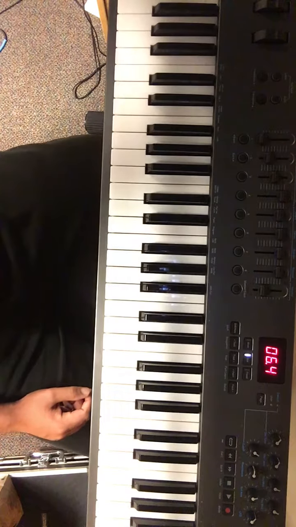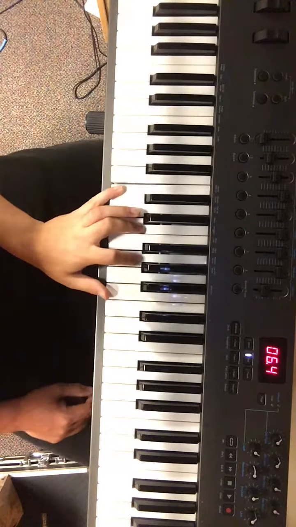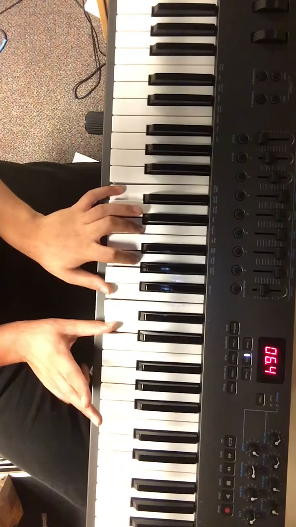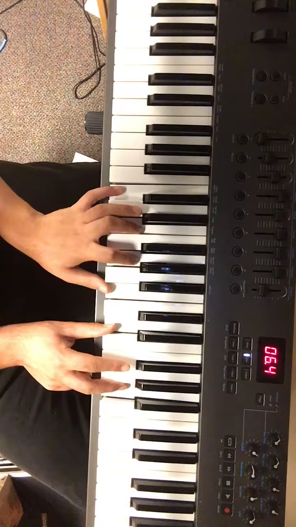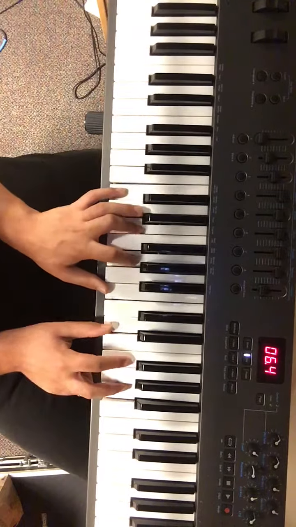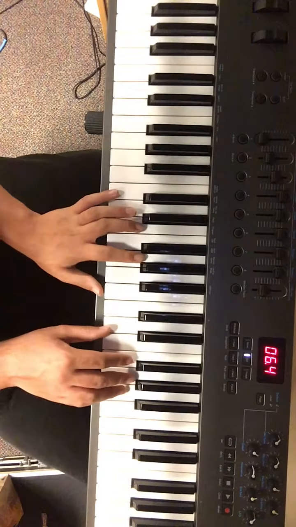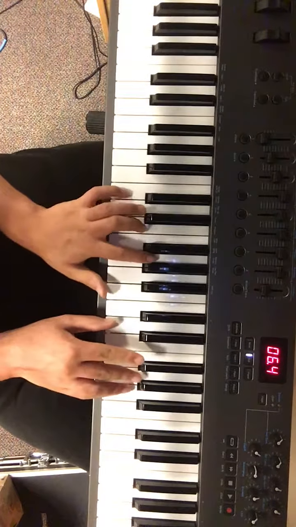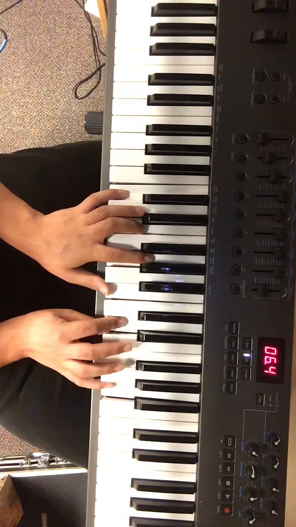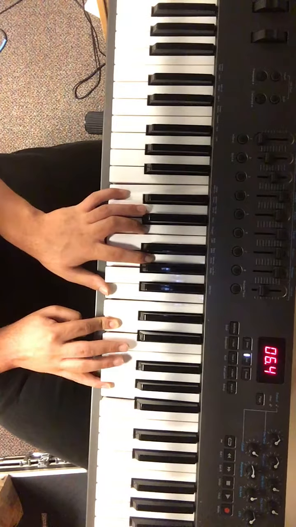So in this, we could play the 1, the 3, the 5, the major 7, the 9, the 13. We could play the 11 if we wanted to, but I don't dig it. So that's every note of the C major scale except for the 11.